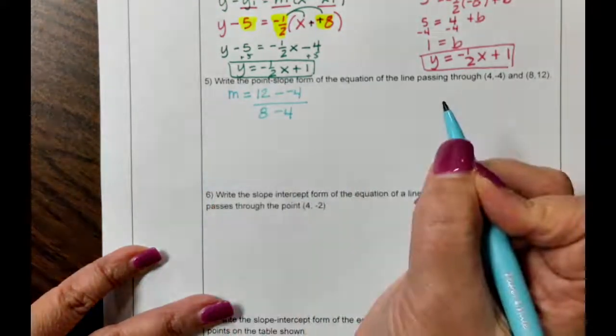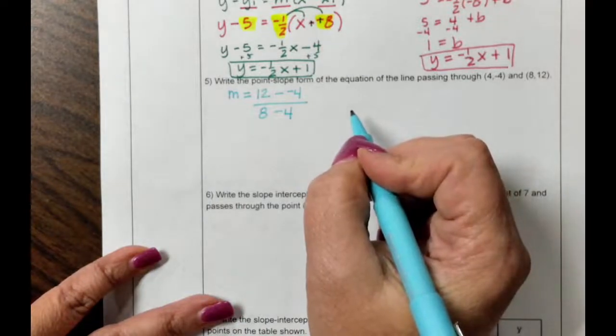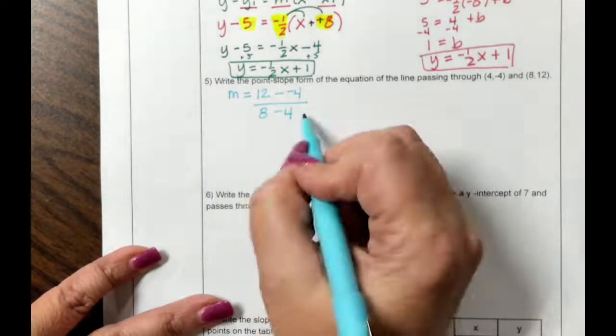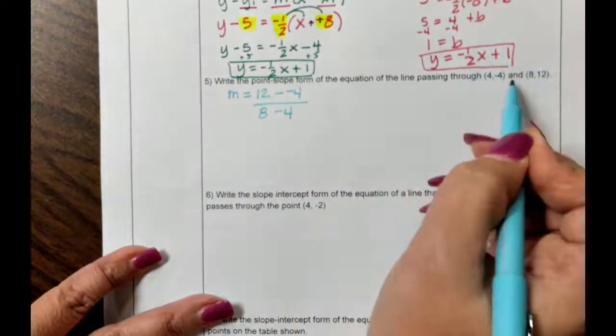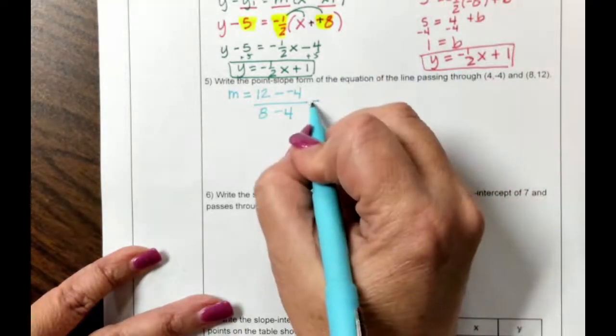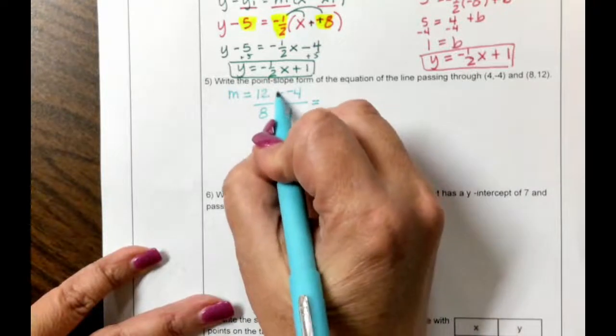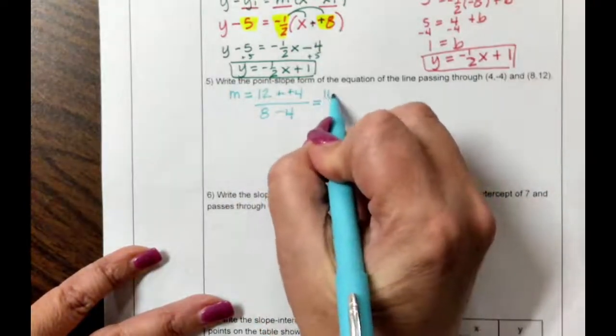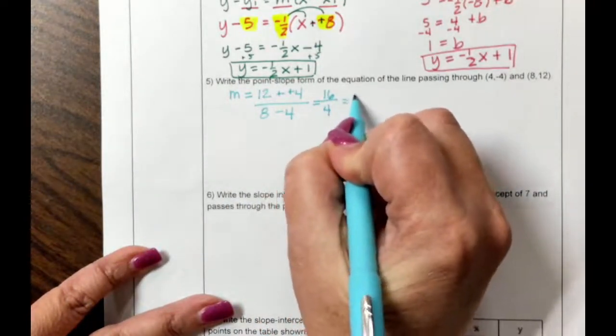Now be careful. Remember that once you pick a direction of how you're going to go, so I did 12 minus the negative 4, so I have to do 8 minus negative 4 so it maintains its direction and sign. Fix that double negative, you get 16 over 4, and so we have that the slope is 4.